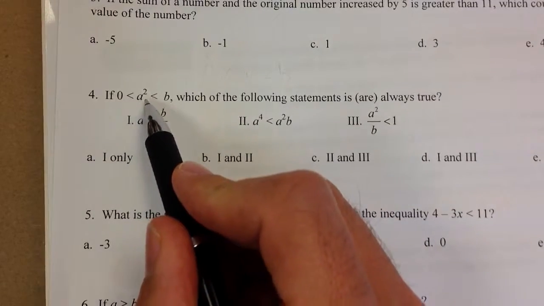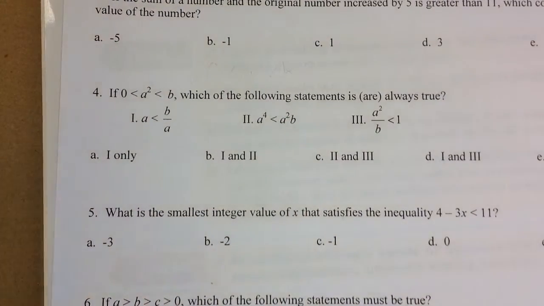If 0 is less than a squared, what do we know about a squared? It's a positive number. Nice job. Does that mean that a is positive? Not necessarily. Very good.